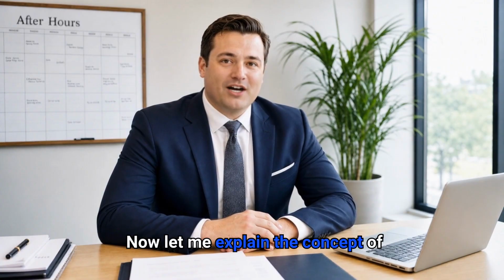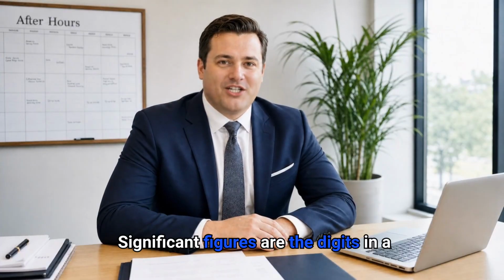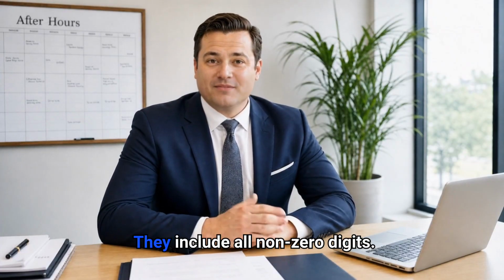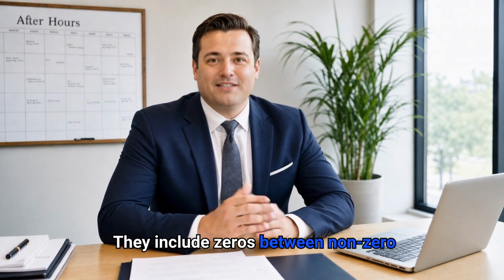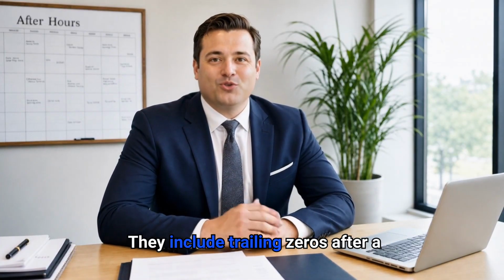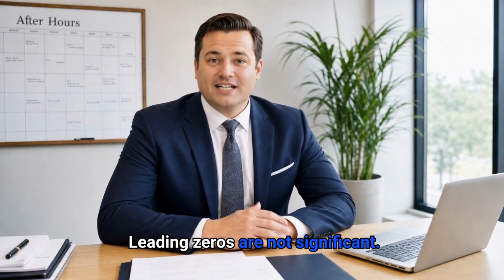Now let me explain the concept of significant figures. Significant figures are the digits in a number that are meaningful. They include all non-zero digits. They include zeros between non-zero digits. They include trailing zeros after a decimal point. Leading zeros are not significant.